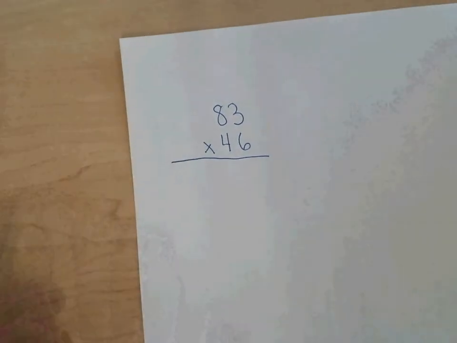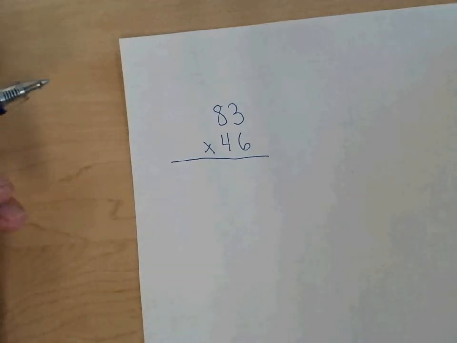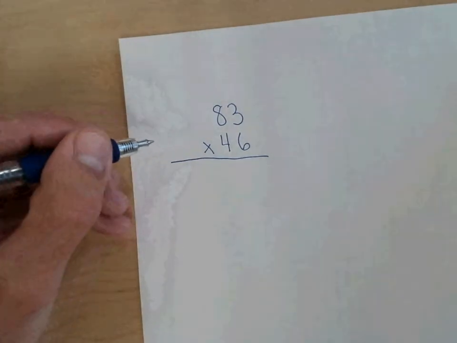Good afternoon. Today I want to show you what we've been going over this week in math class. We've been going over the standard algorithm.